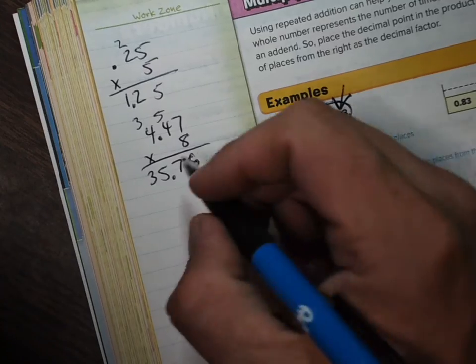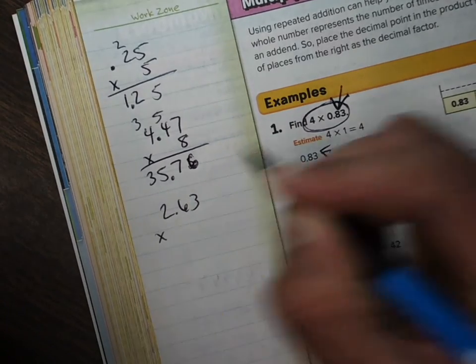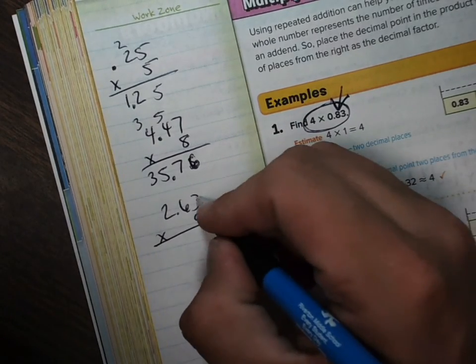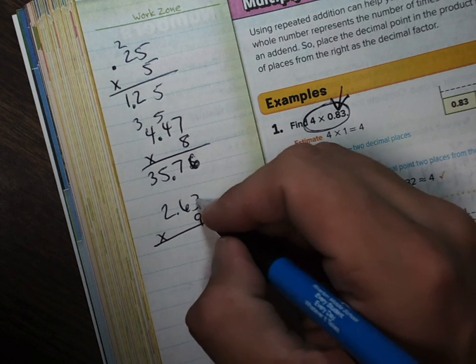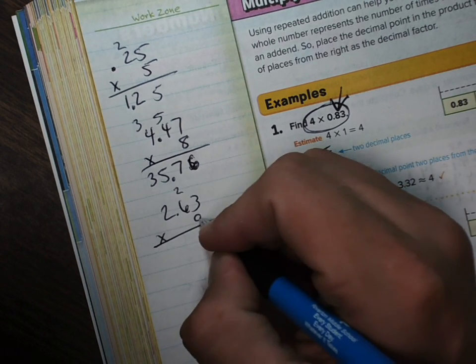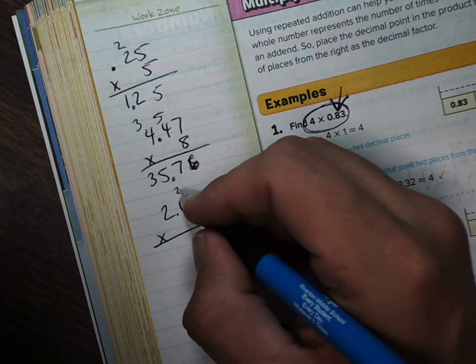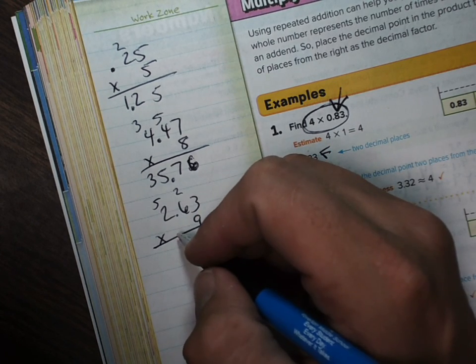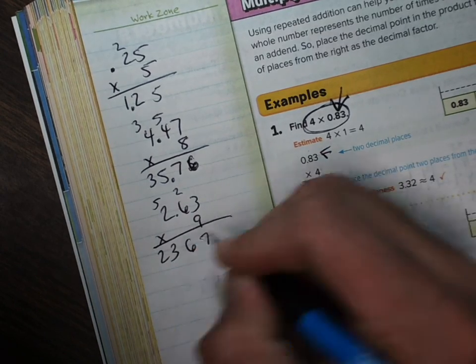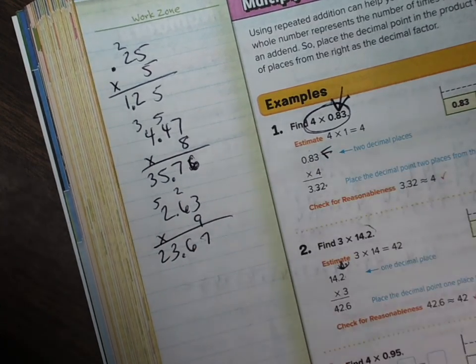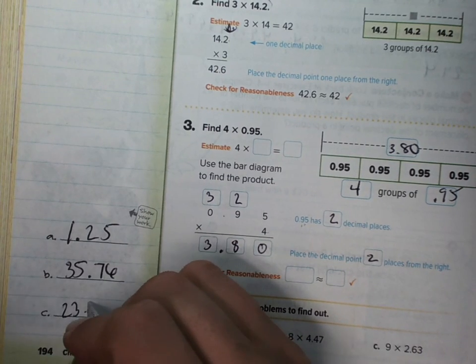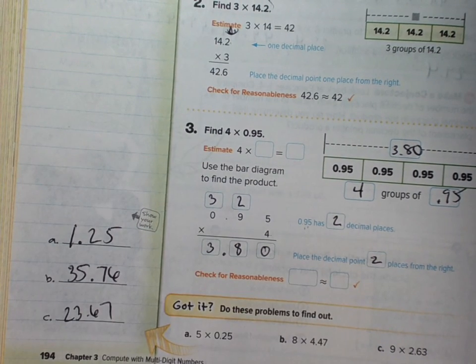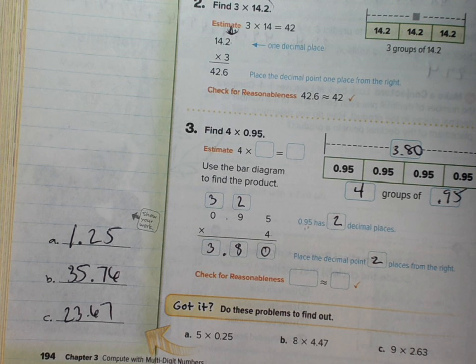Okay, and letter C, 2 63/100ths times 9. So go ahead and start multiplying out. 9 times 3, 27. 9 times 6, 54, plus 2, that's 56. 9 times 2, that's 18, plus 5, 23. Move the decimal twice, and my answer is 23 67/100ths, 23.67. So that's how you multiply with decimals. Follow the same set of rules every time.